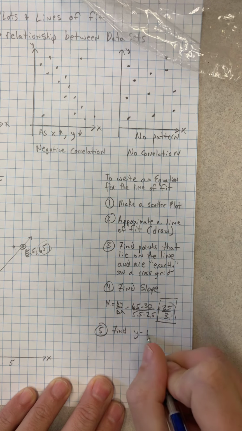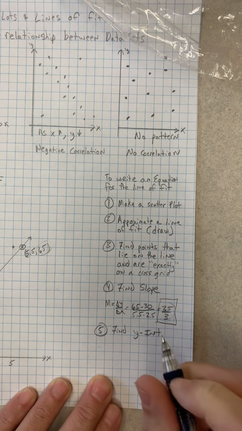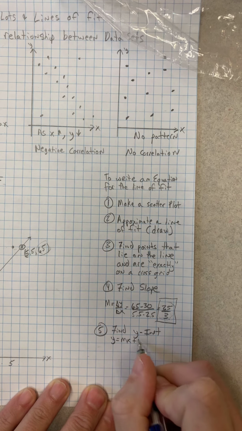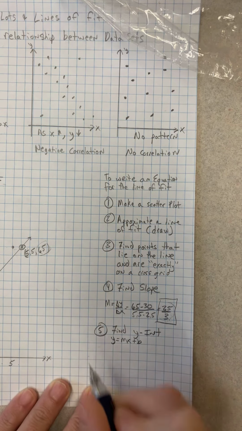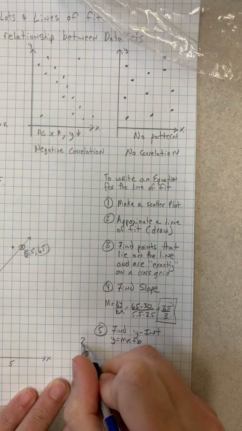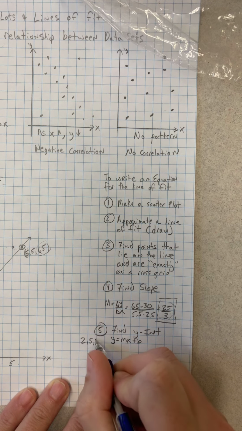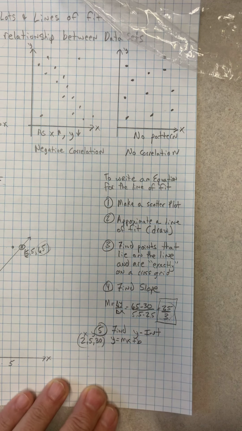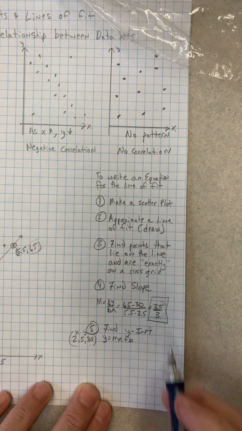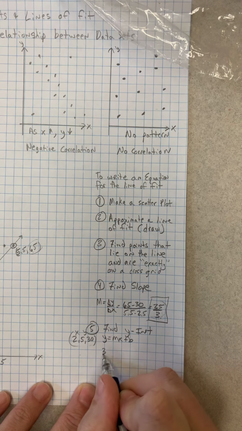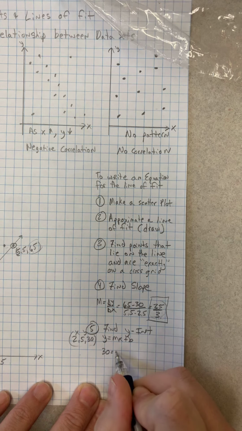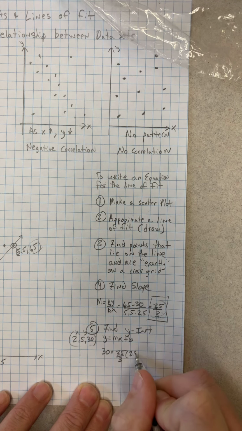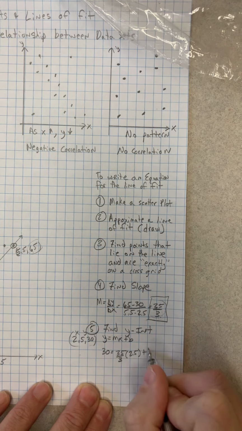your y-intercept, your b. And I will do that by using y equals mx plus b, and I will choose a point. I'm just going to choose this one because it's closer. I'm going to use the point 2.5, 30, and I know I have an x and I have a y. I have a slope. 30 then would equal my slope, 35/3 times 2.5 plus b.